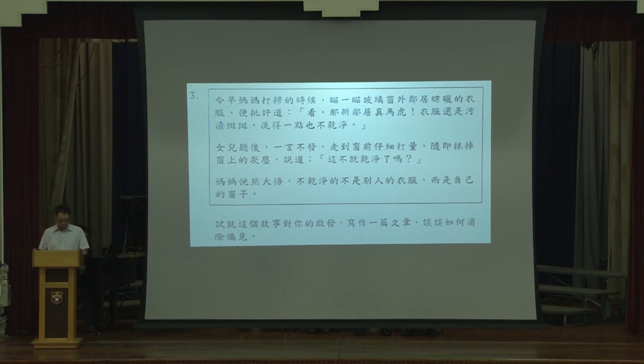But the daughter later found out that it was their window that is dirty, not the clothes of their labor. It's an honor to be the mother of this girl, because she always looked for evidence to see whether she should believe it or not.